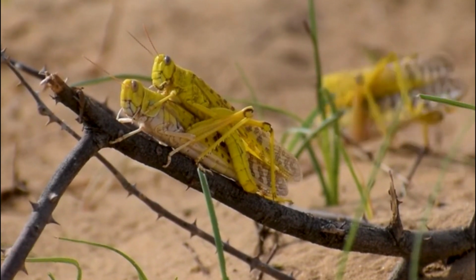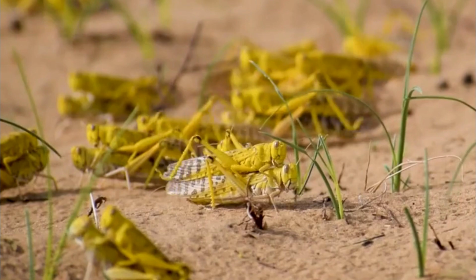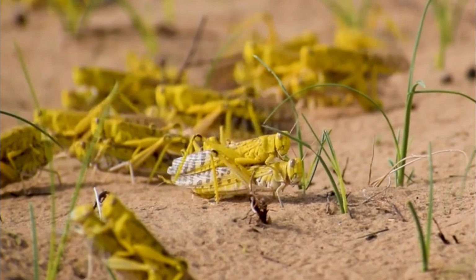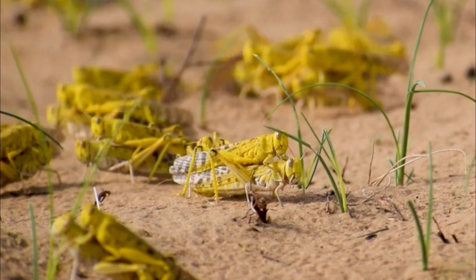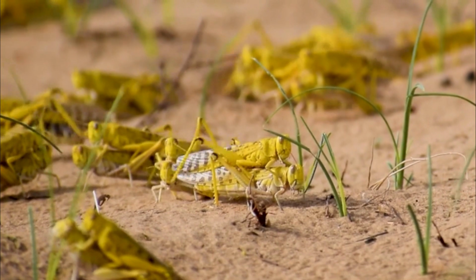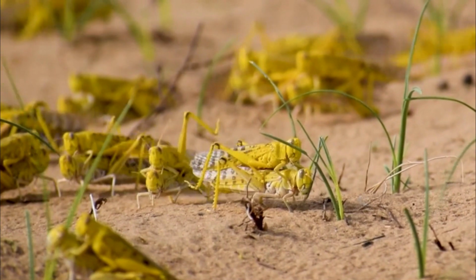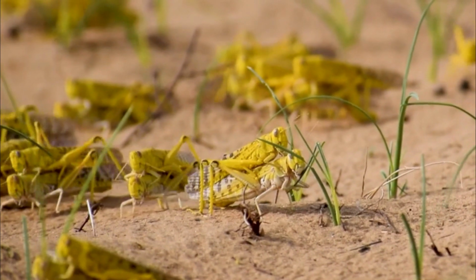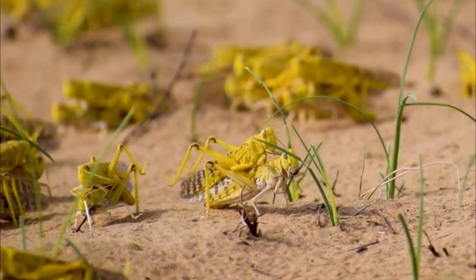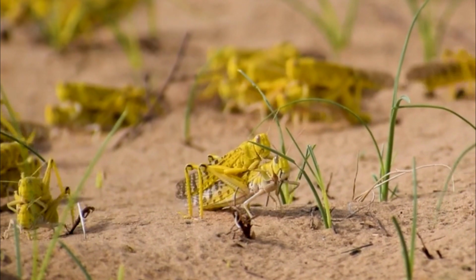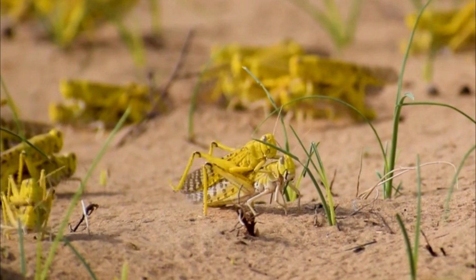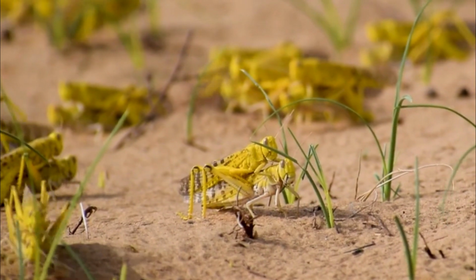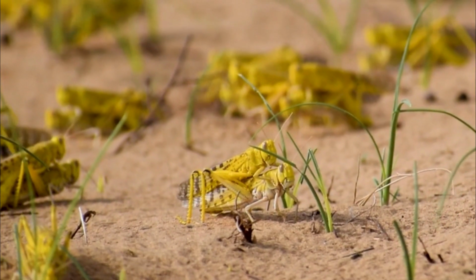Rapid reproduction. Desert locusts are capable of rapid population growth under favorable conditions. Females can lay large numbers of eggs in the soil, and the nymphs that hatch from these eggs develop quickly, reaching adulthood in a matter of weeks. This rapid reproduction can lead to explosive population increases and the formation of swarms.